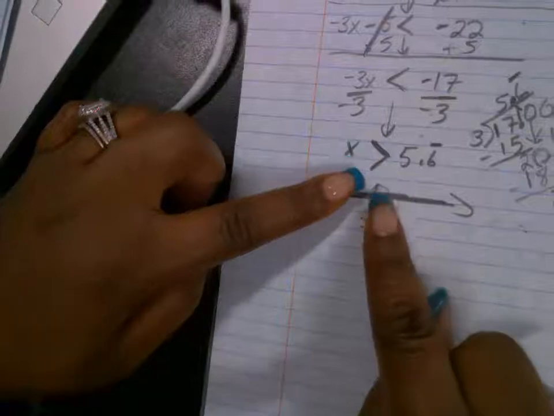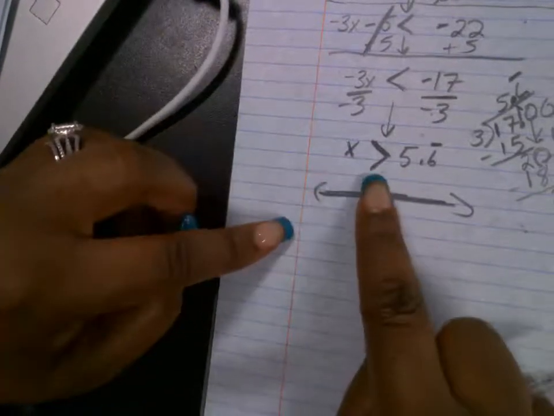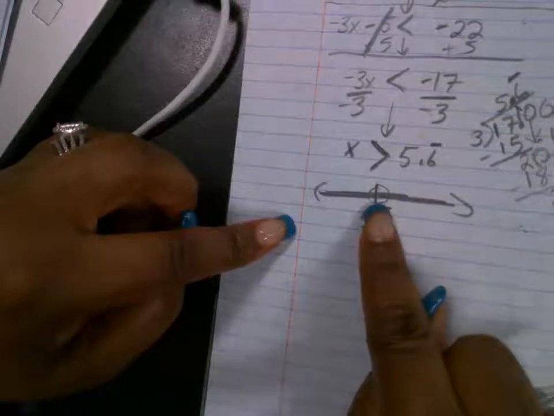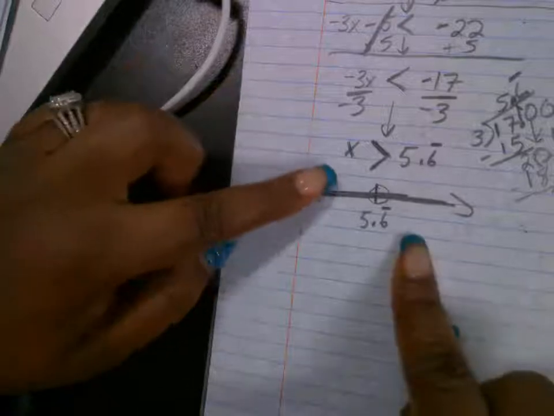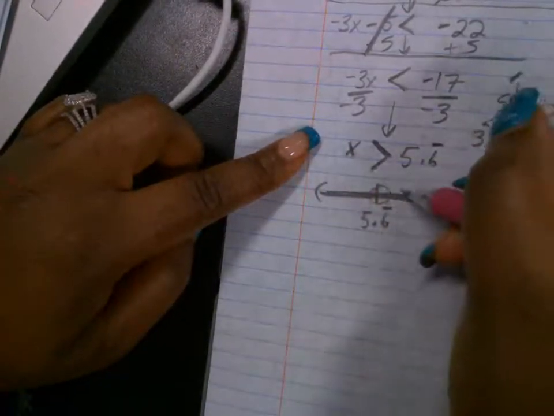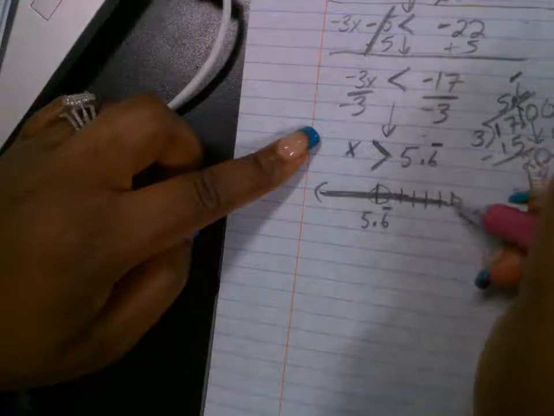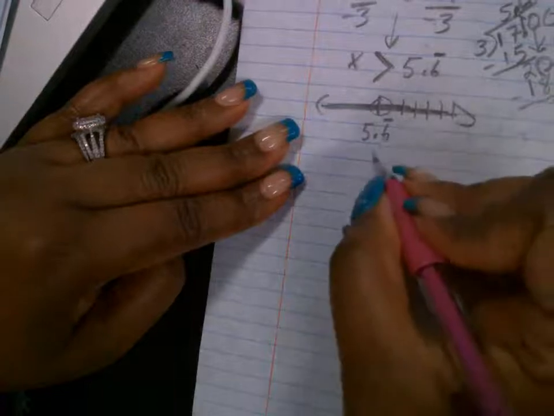So here, look at this one. It's a closed circle. It's an open circle because there's no equal sign. So when there's no equal sign, it's an open circle. It's a closed circle when it's equal to. Okay. So now this is greater than. So the values that are greater than, and it already looks shaded because I made that too dark.